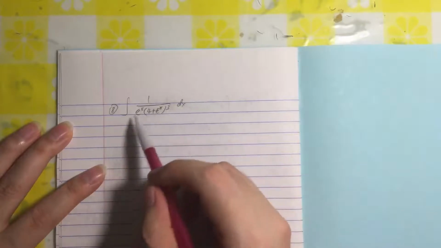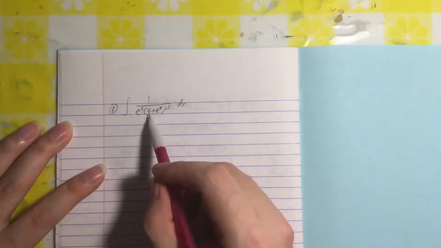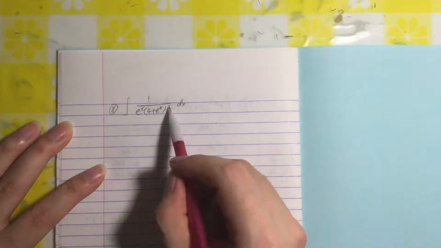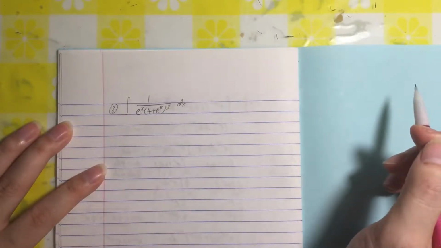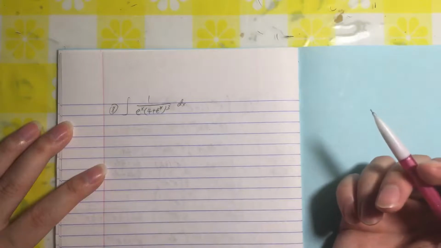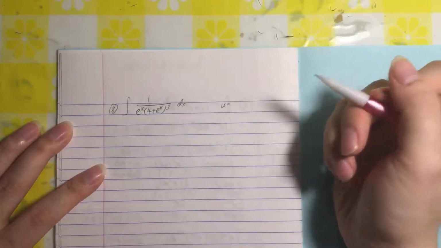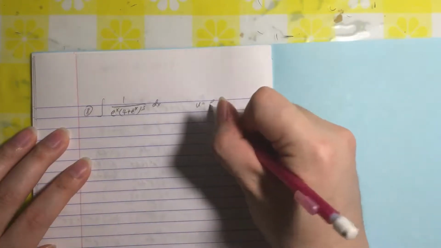Next example, integral of 1 over e to the power of x times 4 plus e to the power of negative x raised to the power of 3 times dx. How can we find antiderivative for this function? Since we can't find the antiderivative directly, let's think of u substitution. What can we choose for u? Let's try. If I let u be 4 plus e raised to negative x, what do I get?